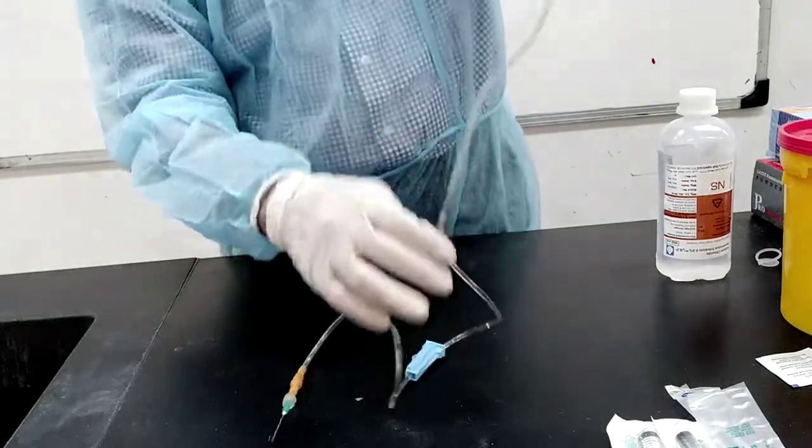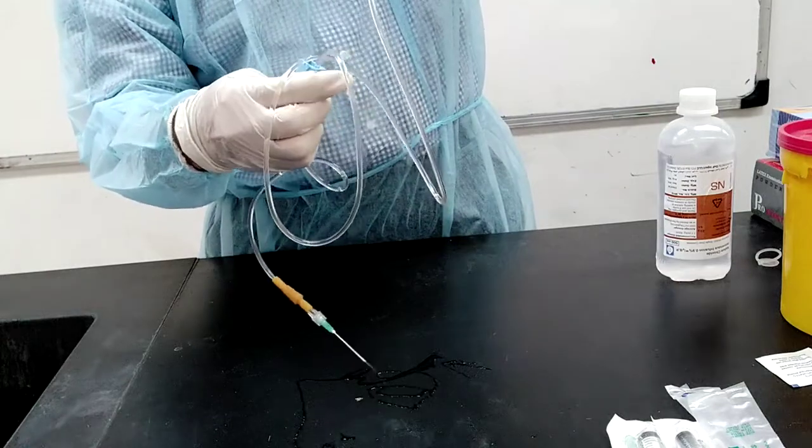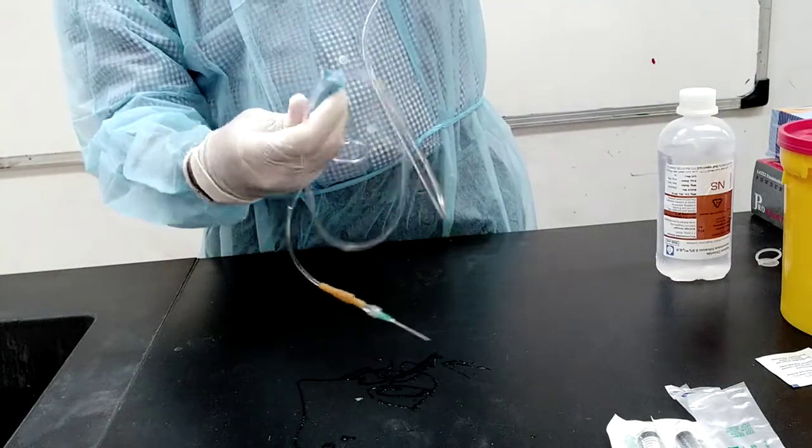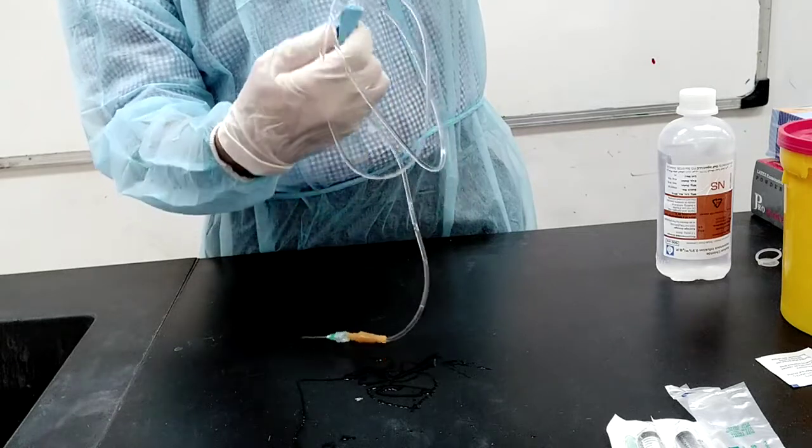According to gravity, we can control the drainage using the clamp. To stop the drainage now, or to increase the drainage, as you can see.